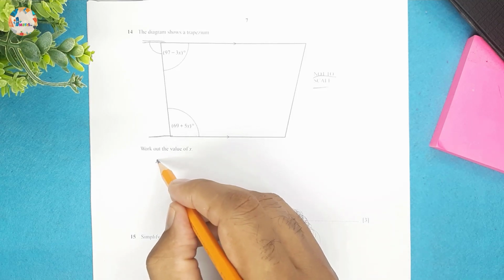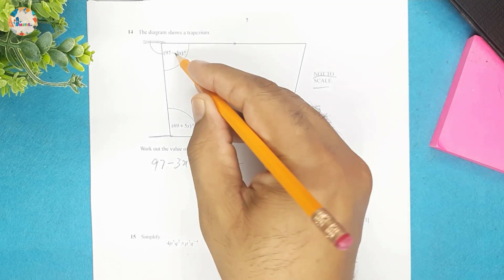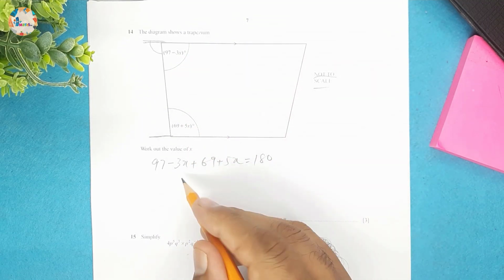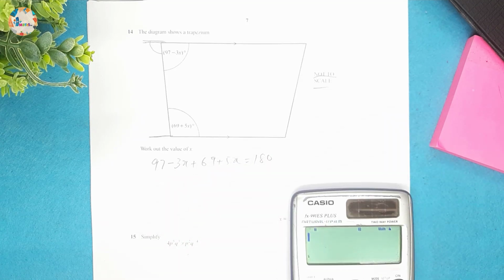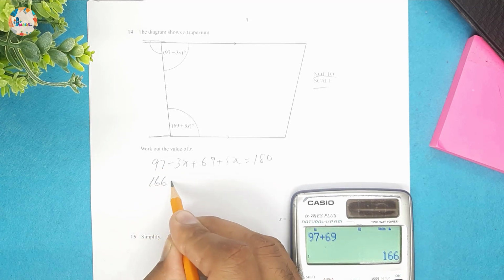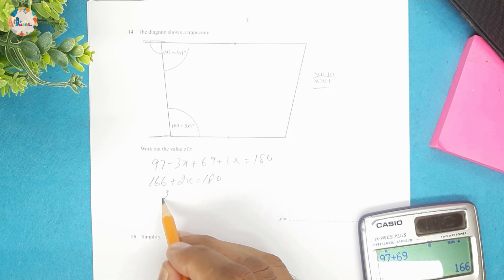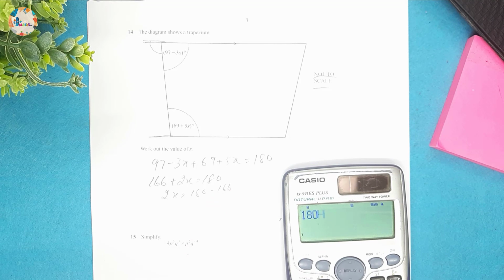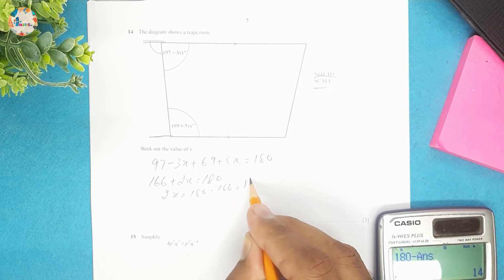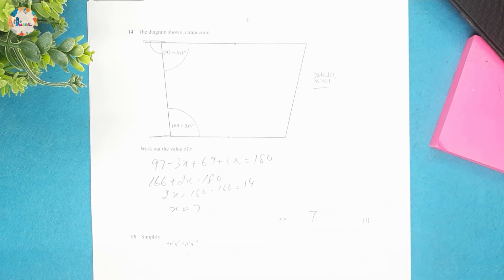So we can write the equation 97 minus 3x plus 69 plus 5x. This angle plus this angle should be equal to 180, and 97 plus 69 is equal to 166. So 166 plus 2x is equal to 180, and 2x will be equal to 180 minus 166. So 180 minus 166 will be equal to 14. So x will be equal to 7. So our answer will be x is equal to 7.